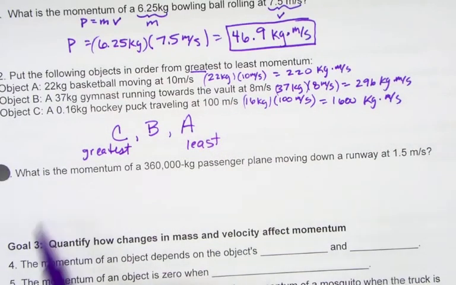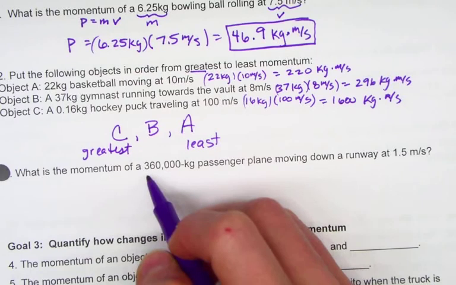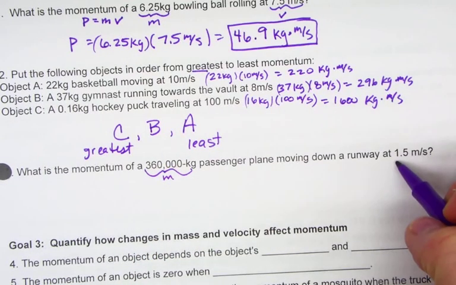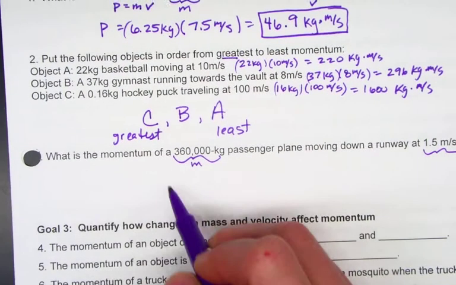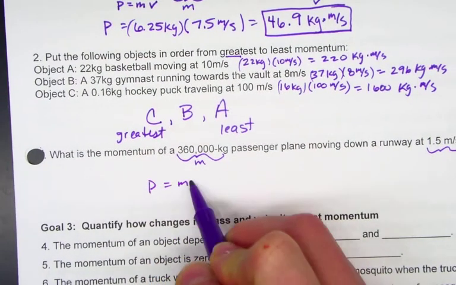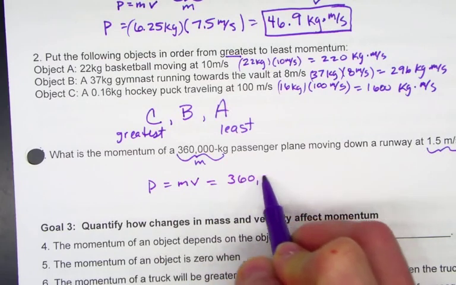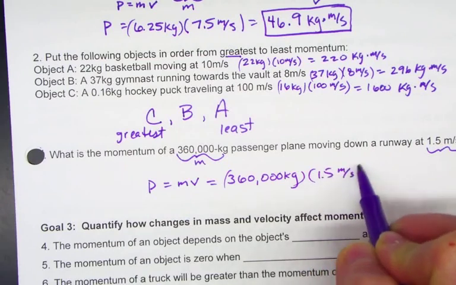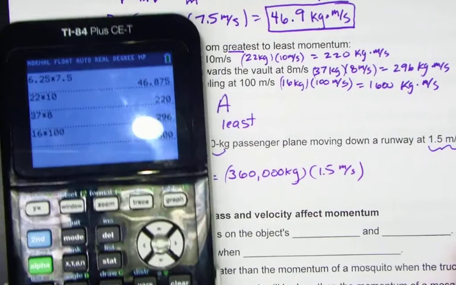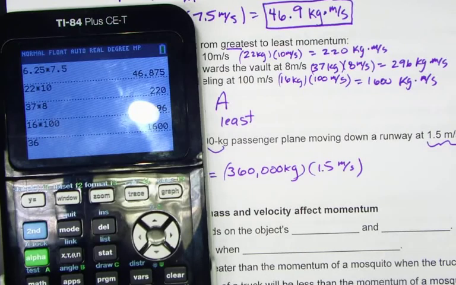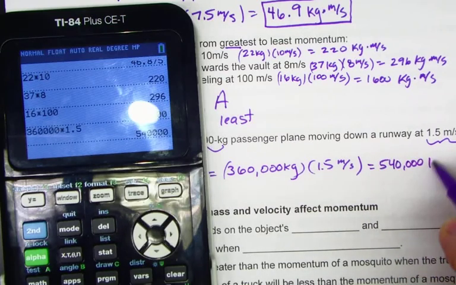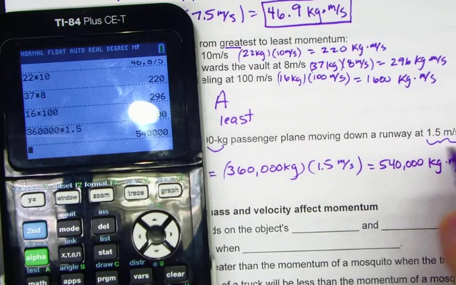And then for the last one, they want to know the momentum of a 36,000 kilogram passenger plane moving on a runway at 1.5 meters per second. So again, p equals mass times velocity. So 36,000 kilograms times 1.5 meters per second. You go to your calculator, type that in, and you get 54,000 kilograms times meters per second.